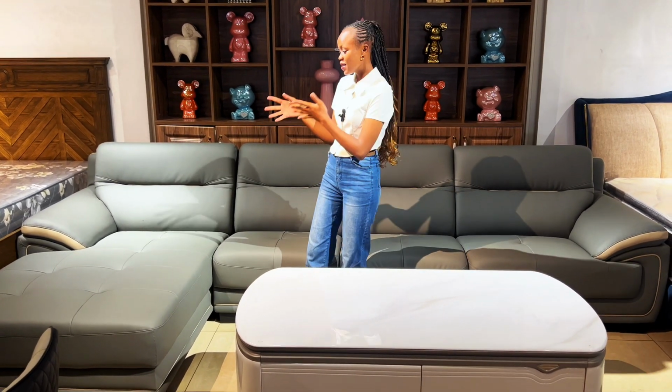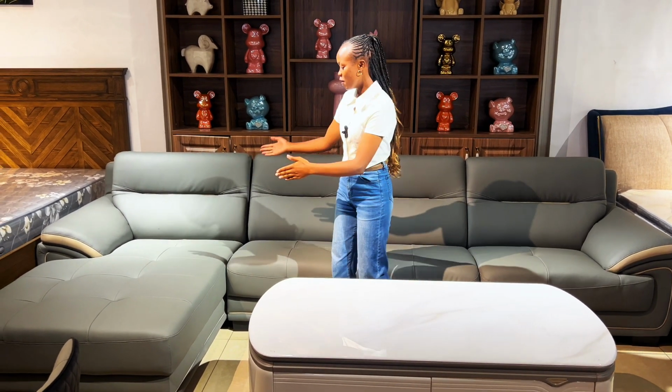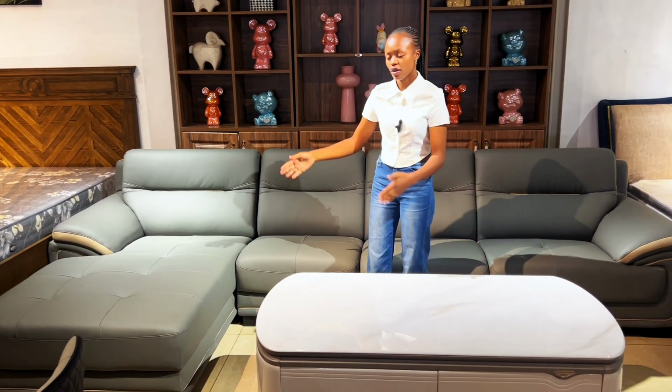So here we start with our first sofa style, and this design, as you can see, is called an L-shaped design or a cross-sectional design. From its name, you can already tell it's a mix of several pieces of sofa that join to become an L shape or a cross-sectional. They cross each other to form a continuous sofa.